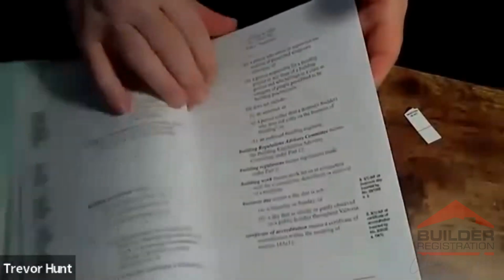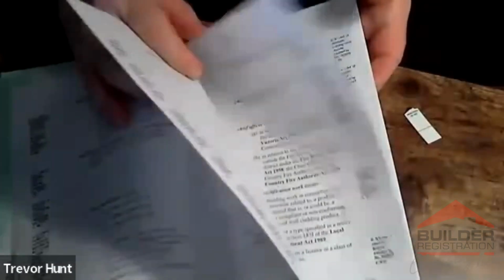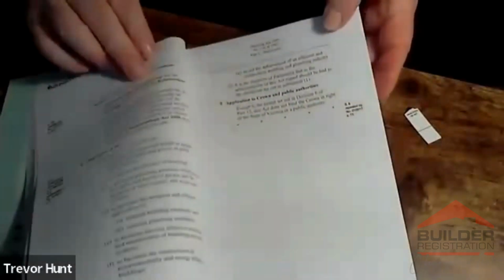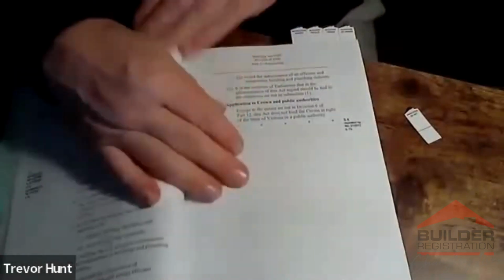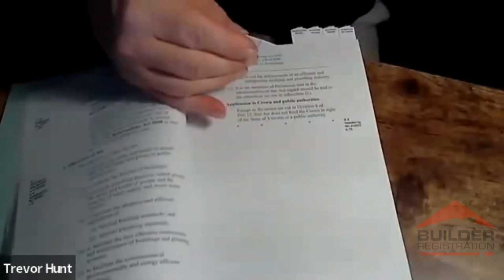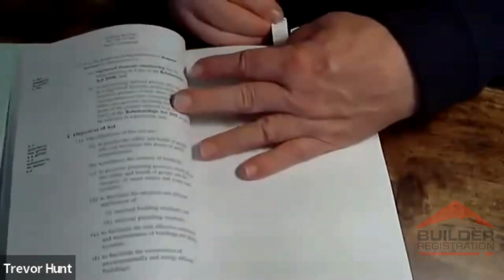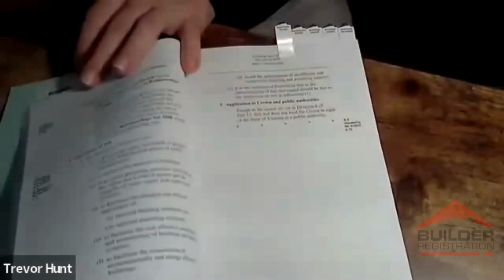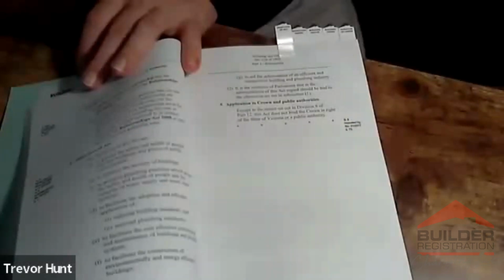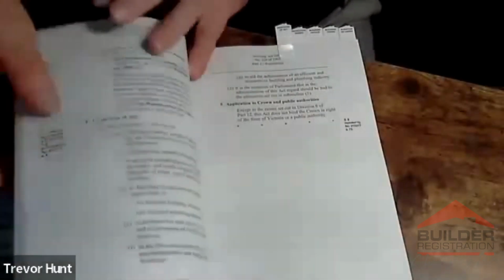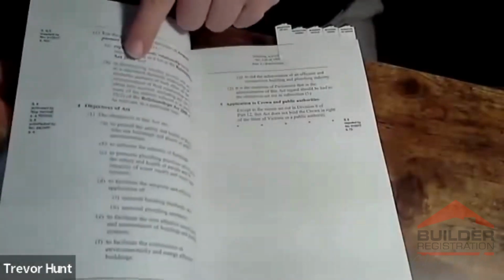Now, just to find it. Section 4 is page 27 in this particular book. Just lining it up across the top there. So that is 27 for section 4. After section 4, we've got our definitions, which is just at the front of section 4.